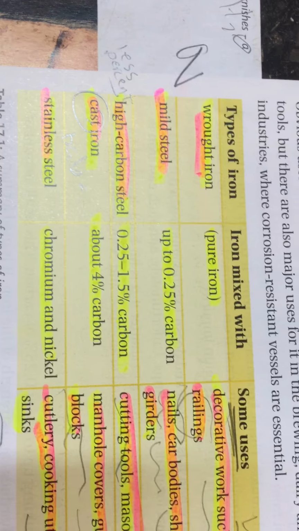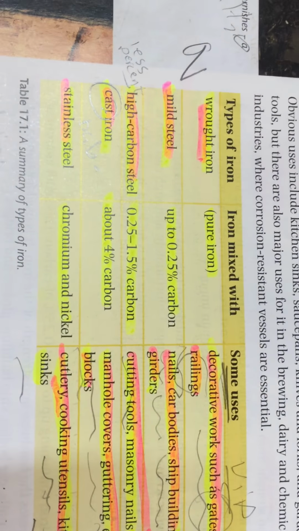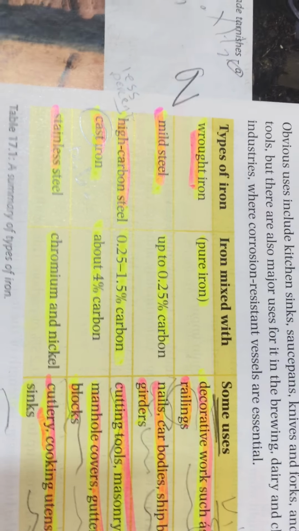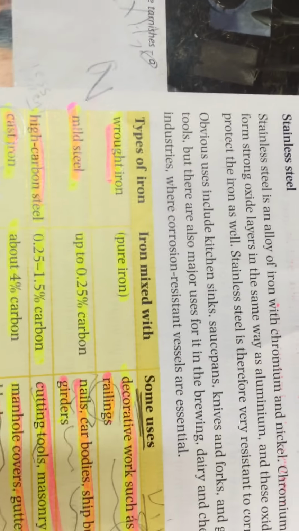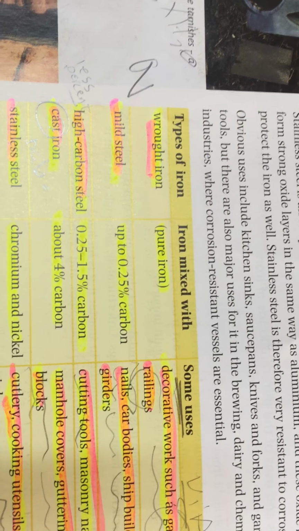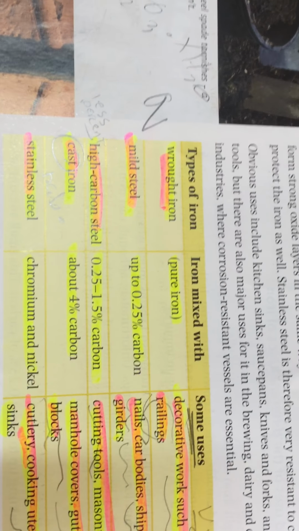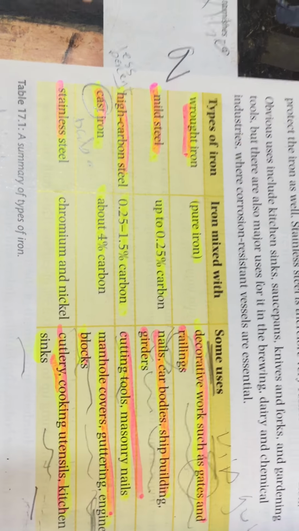I said to you, you have a very nice summary here in this table 17.1. Okay, how many kinds of iron do we have? You have to know the names of the kinds of iron, what the iron is mixed with, the percentage of carbon you can find with each kind of iron, and of course the uses.